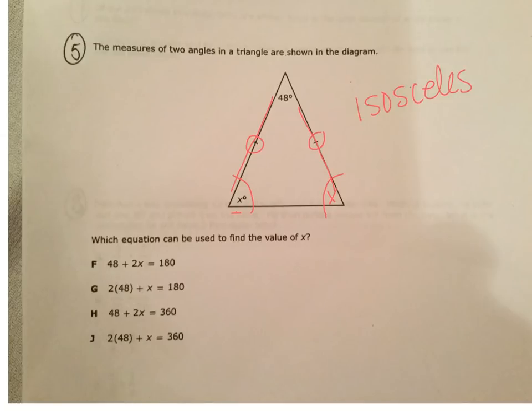I also know that the total measure of a triangle equals 180 degrees. So what I have here is 1x plus 2x plus 48 equals 180.